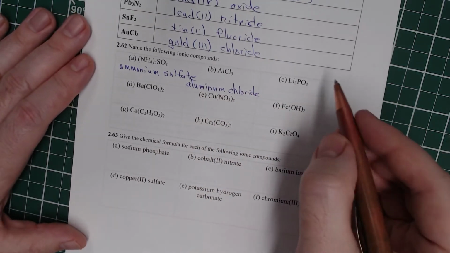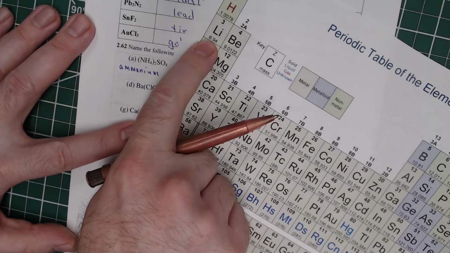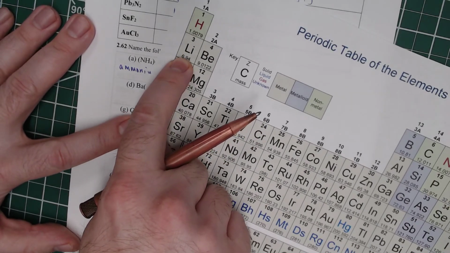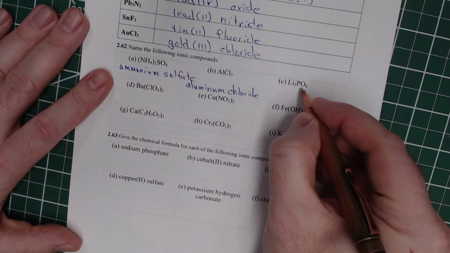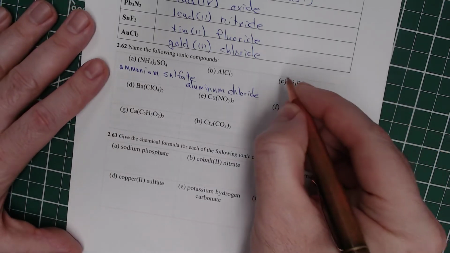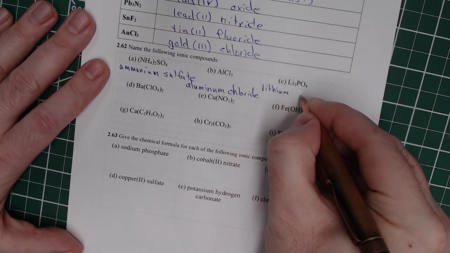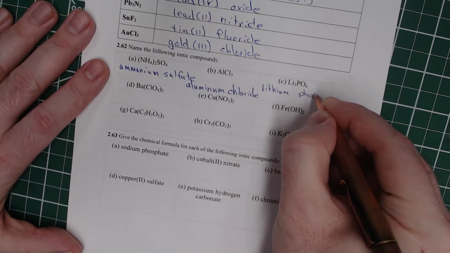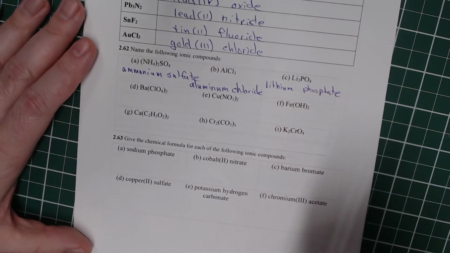All right, next we've got Li, which is lithium. Lithium is in group 1. Group 1, it always has the same charge, so we don't need a Roman numeral. So that's lithium. And then PO4, that is phosphate. So this is simply lithium phosphate.